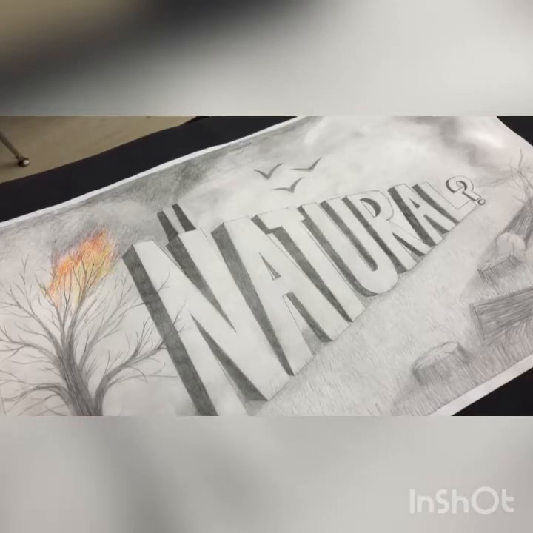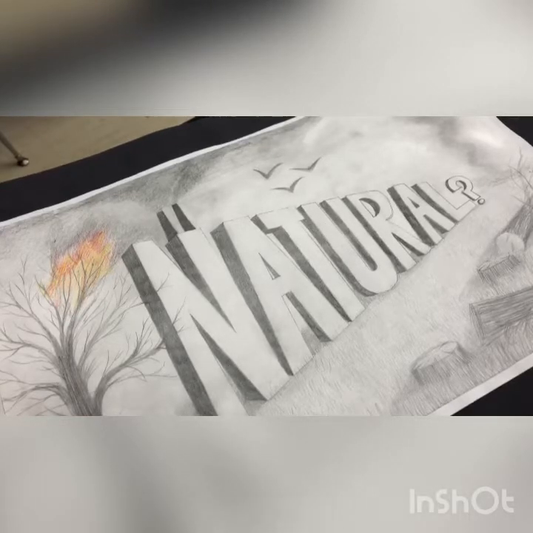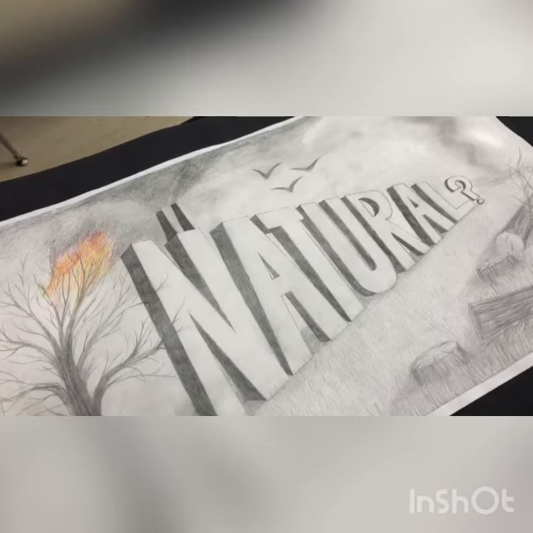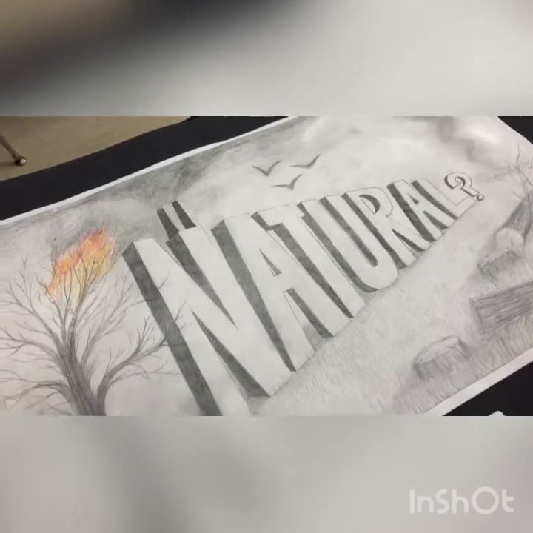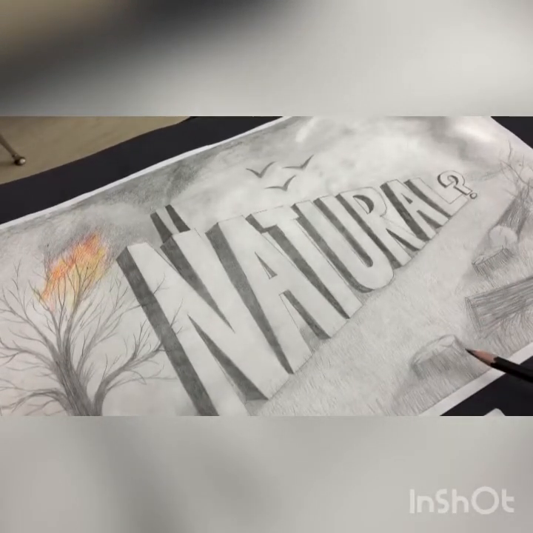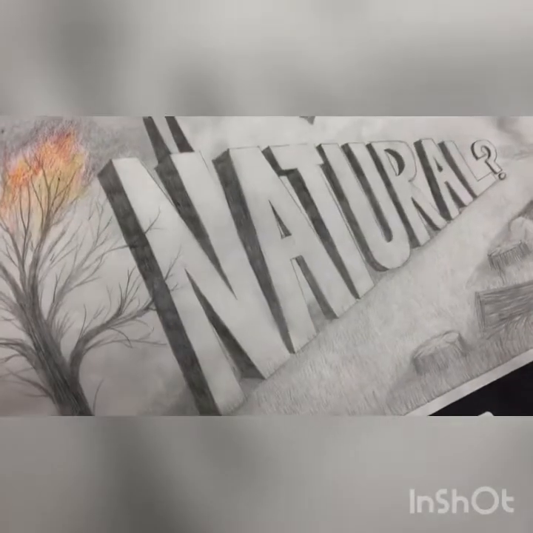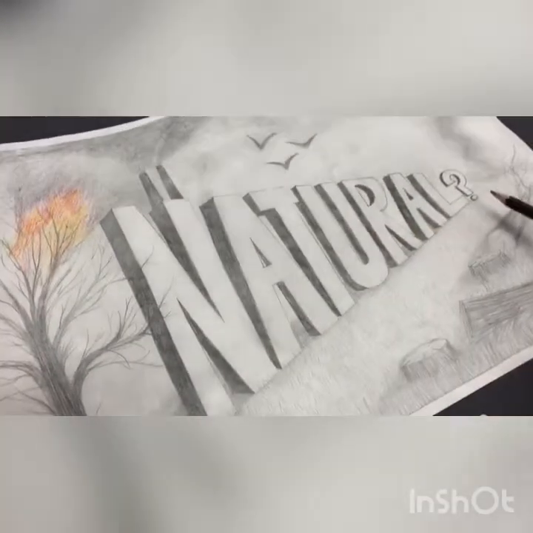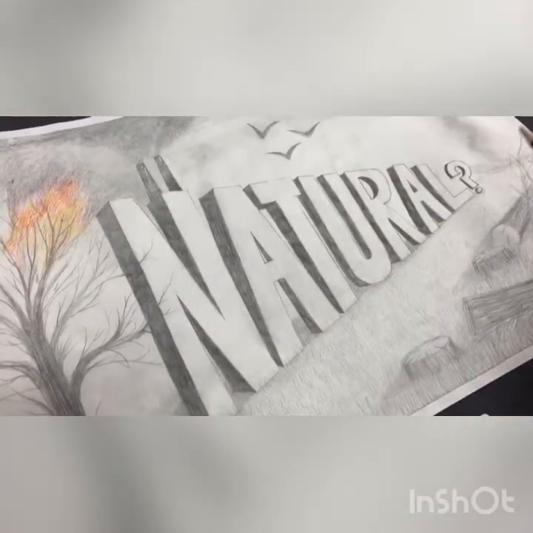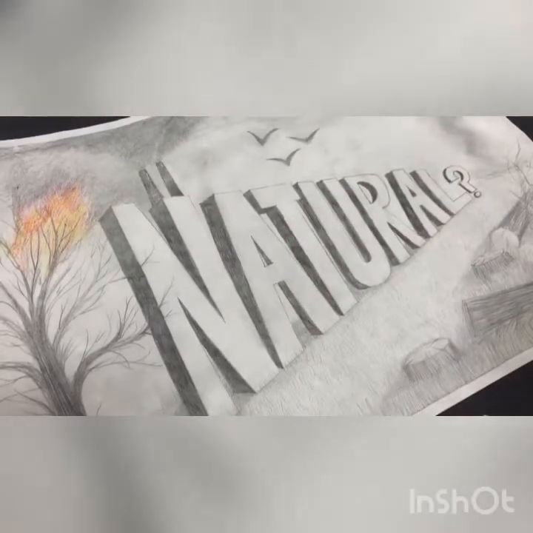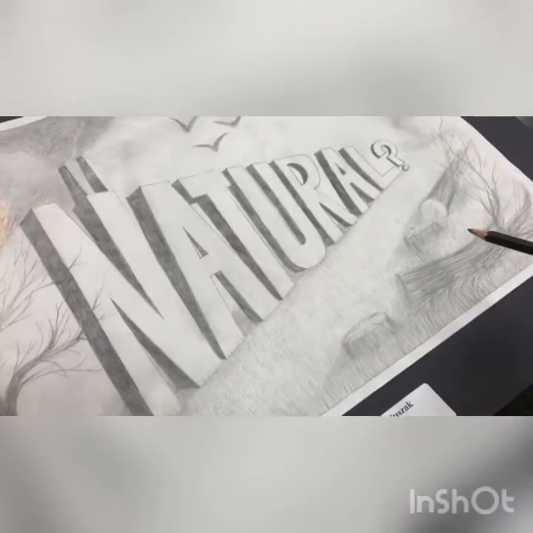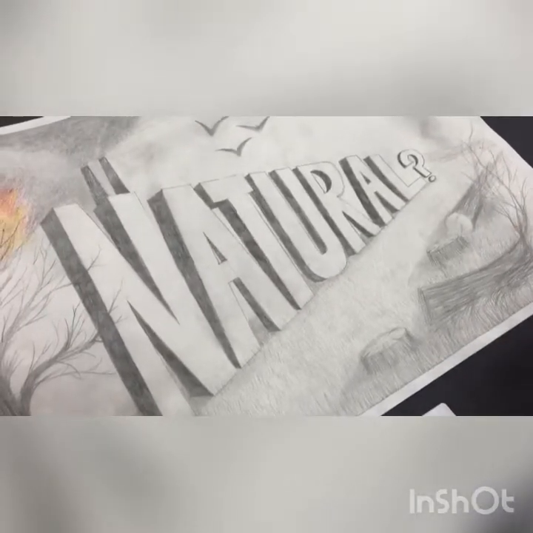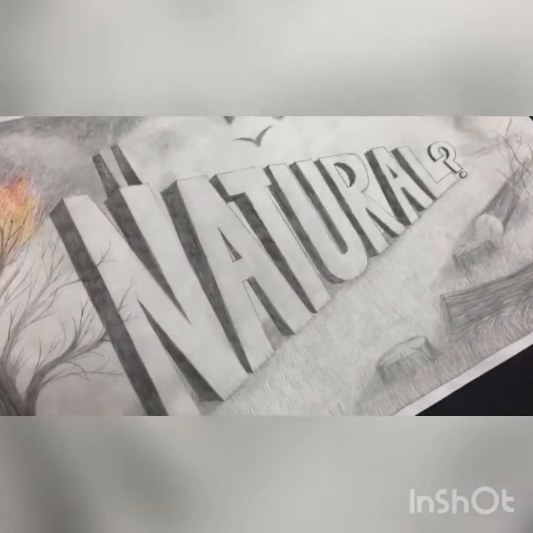Hello, virtual design students. I want us to get started on our new project, which is to create a 3D word using 2-point perspective with the theme environmental crisis. So you're going to create your 3D word, which we will go through together, and then you're going to nest it into an environment of your choosing that will illustrate your choice for your environmental issue.